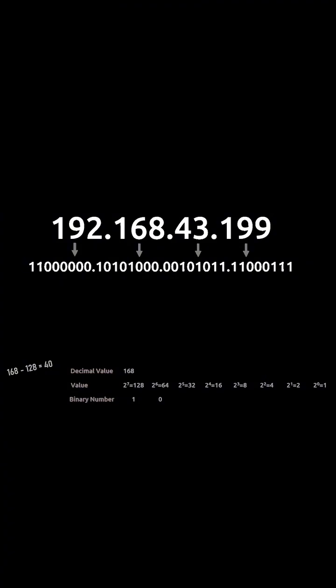Yes, we can subtract 32 from 40. Let's write 1 here. Now 8 is remaining. We cannot subtract 16 from 8, so we will write 0, and then we can subtract 8 from 8, so we will write 1 here. Now that we have nothing remaining, we will write 0 for the rest of the bits. This is how you can convert an IP address from decimal to binary.